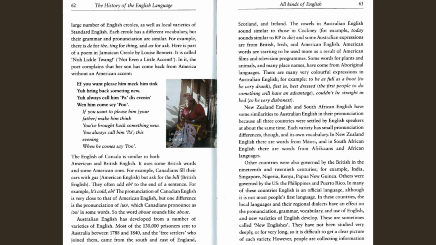New Zealand English and South African English have some similarities to Australian English in their pronunciation because all three countries were settled by English speakers at about the same time. Each variety has small pronunciation differences, though, and its own vocabulary. In New Zealand English, there are words from Maori, and in South African English, there are words from Afrikaans and African languages.